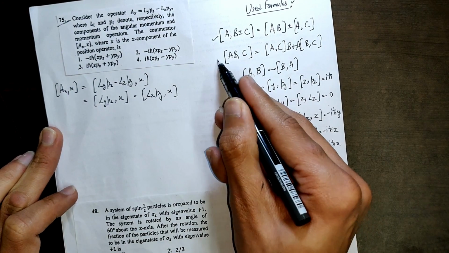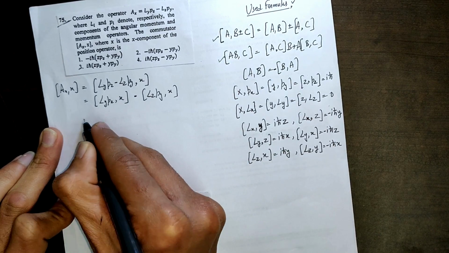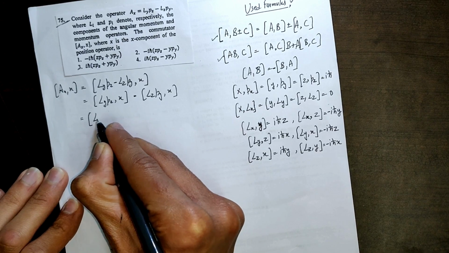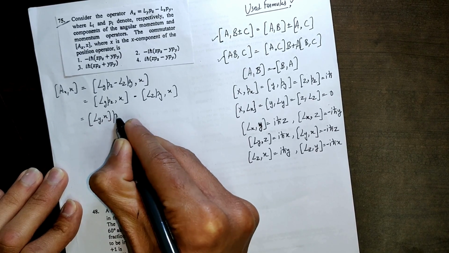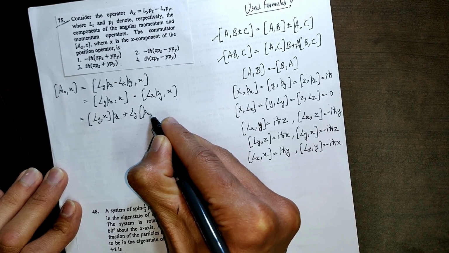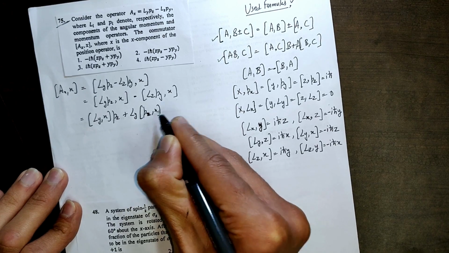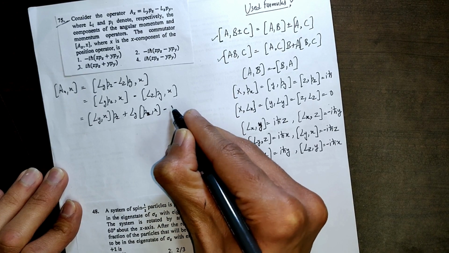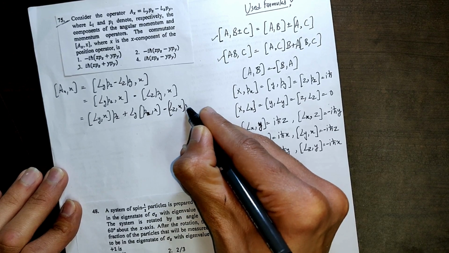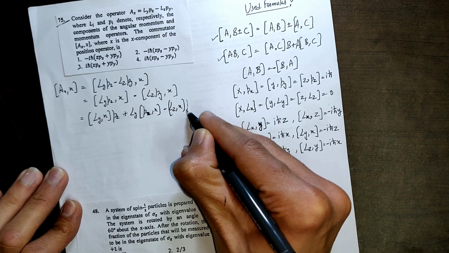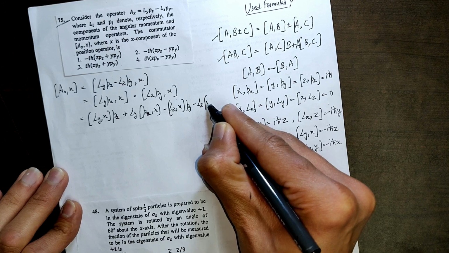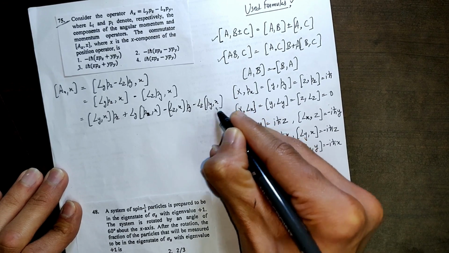Now we can use the relation for the commutator of ab comma c, and we can write this as commutator of Ly comma x into pz plus Ly into commutator of pz comma x, minus commutator of Lz comma x into Py minus Lz into commutator of Py comma x.